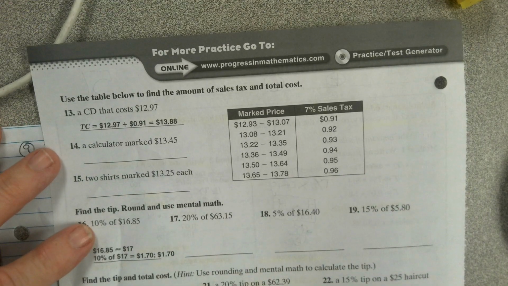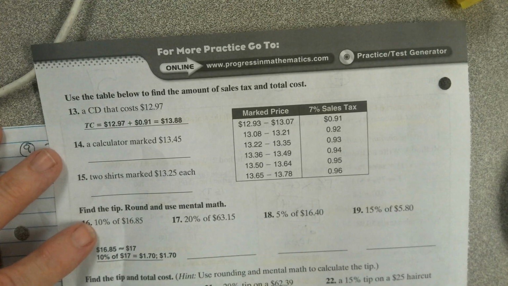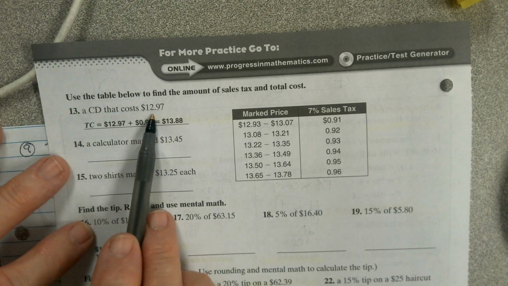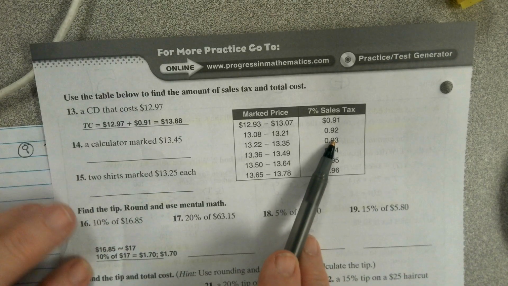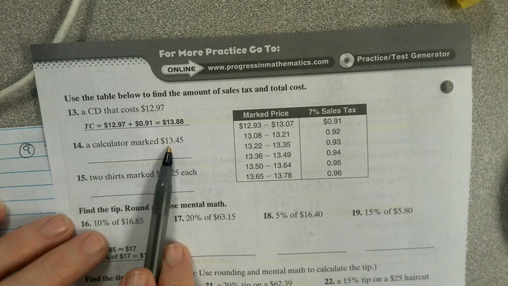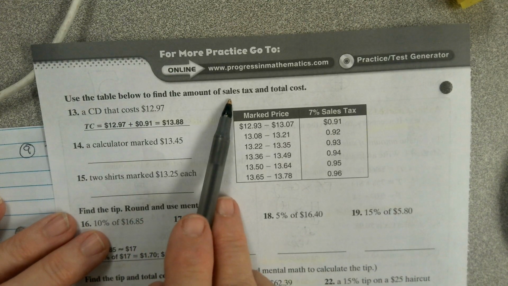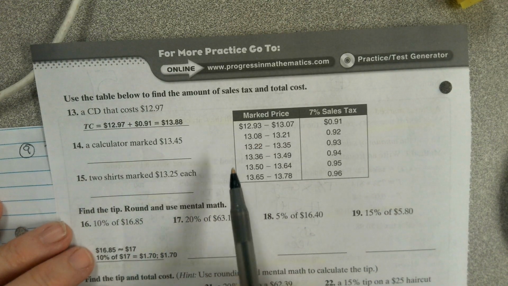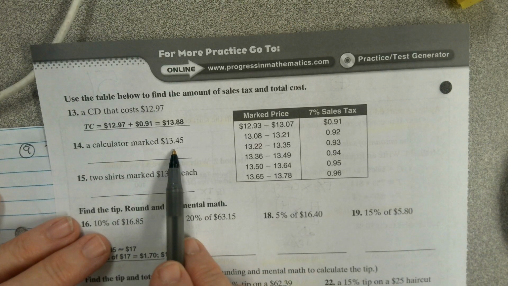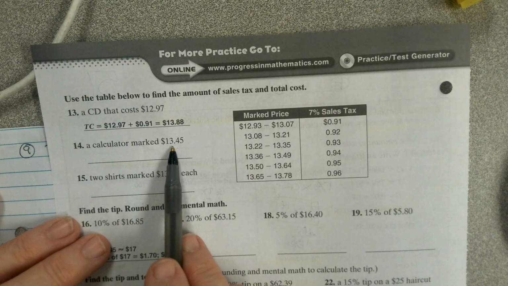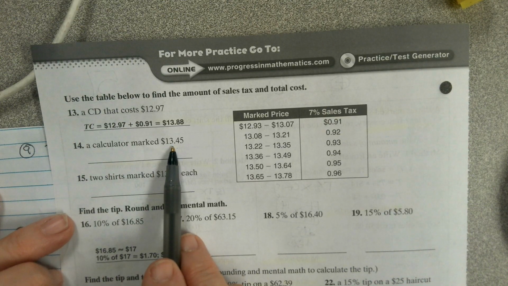It says a CD costs $12.97. Oh, this is easy. A calculator is marked $13.97. Use a table to find the amount of sales tax and total. That's easy. So the calculator is $13.45.